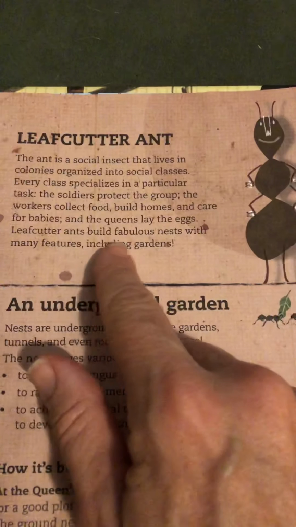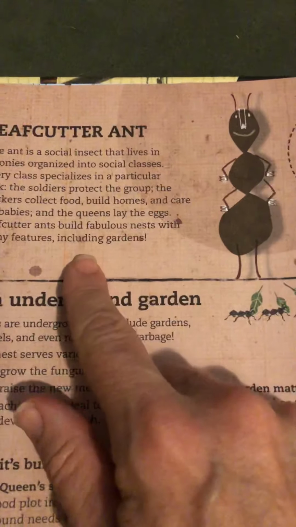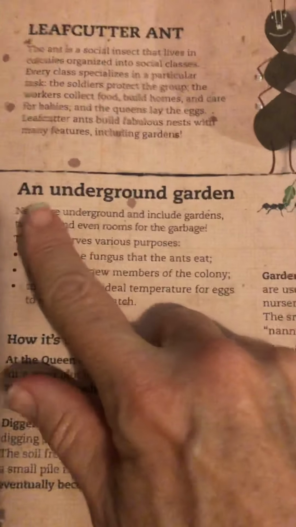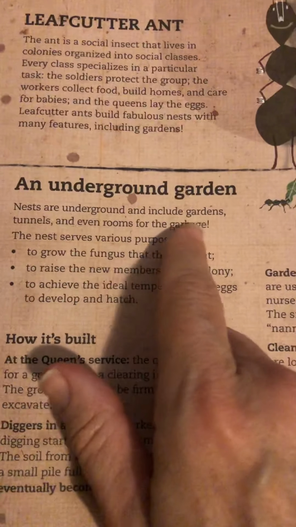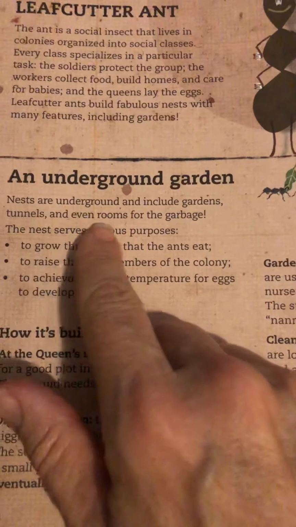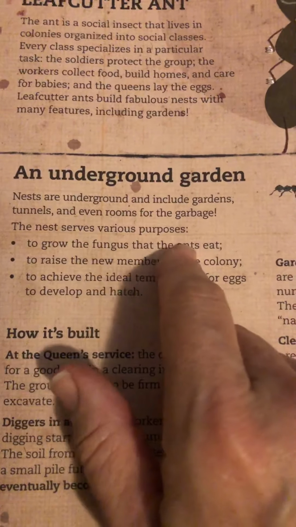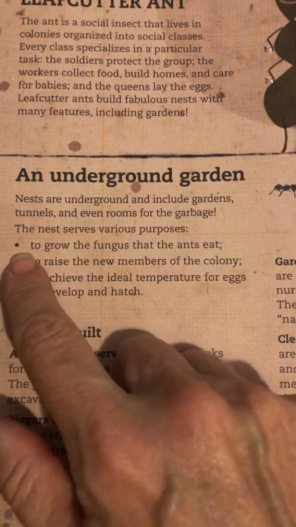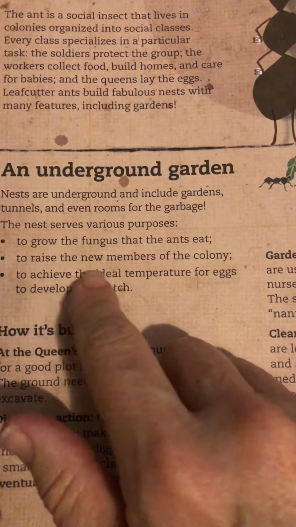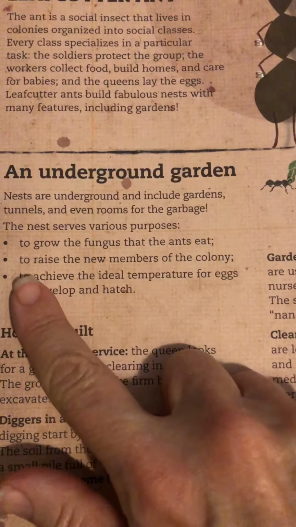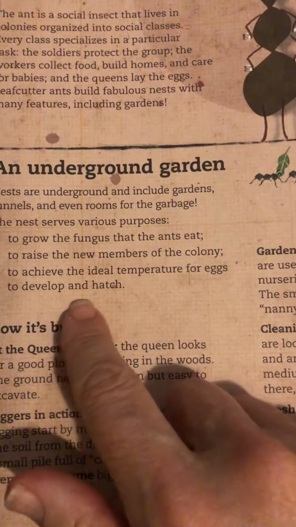Leafcutter ants build fabulous nests with many features, including gardens. An underground garden. Nests are underground and include gardens, tunnels, and even rooms for the garbage. The nest serves various purposes. Oh, and here's a list. To grow the fungus that the ants eat, to raise the new members of the colony, to achieve the ideal temperatures for eggs to develop and hatch.